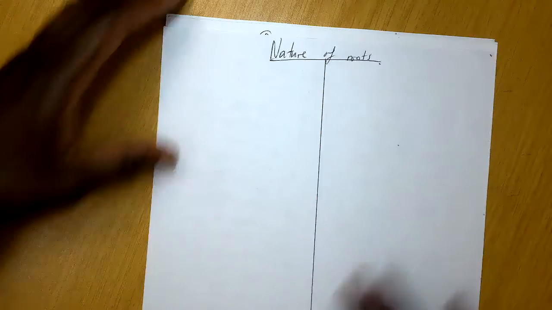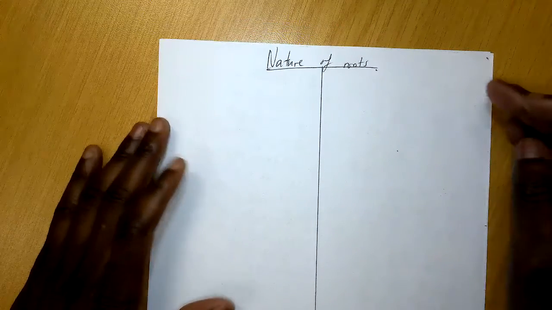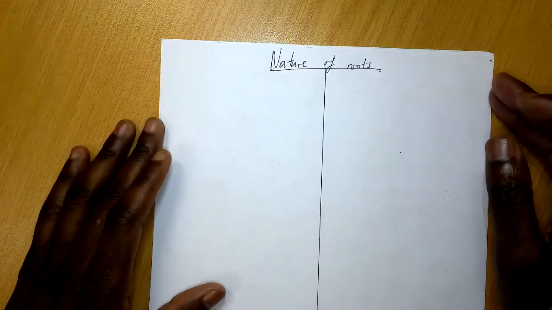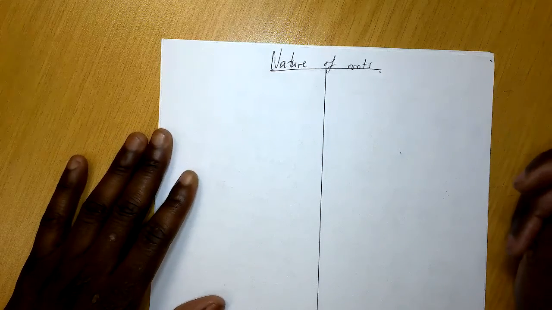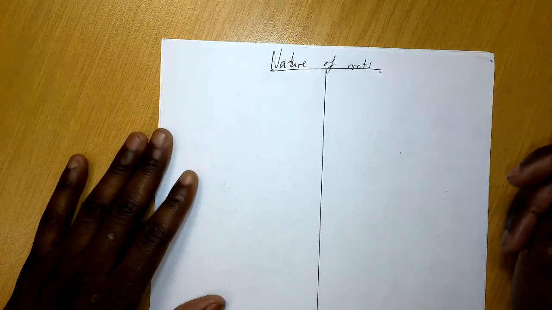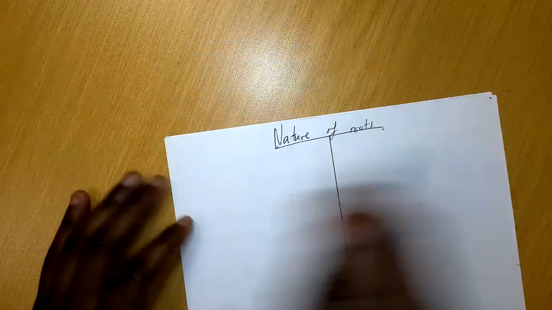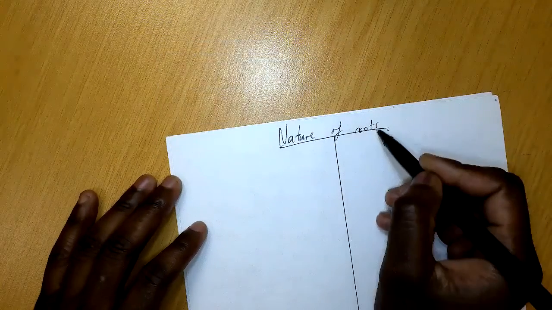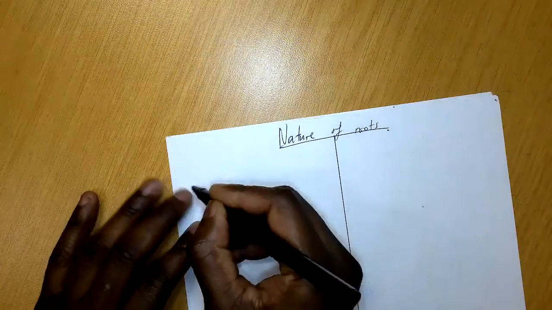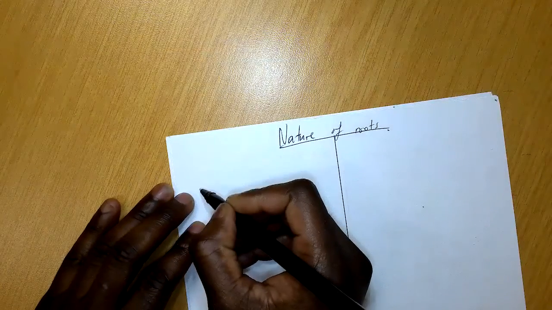Okay, so this is Mr. Stolen, and we're going to look at the nature of roots. I believe you understand what we mean by roots. We're going to deal with trinomials again.